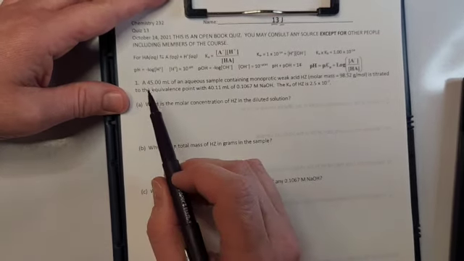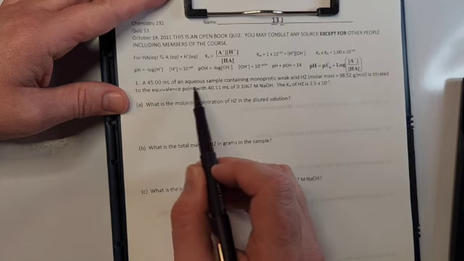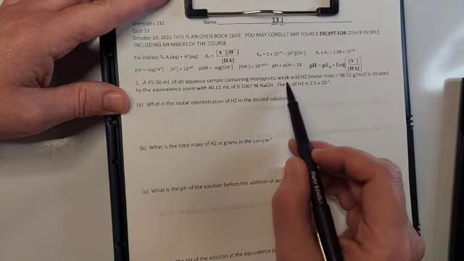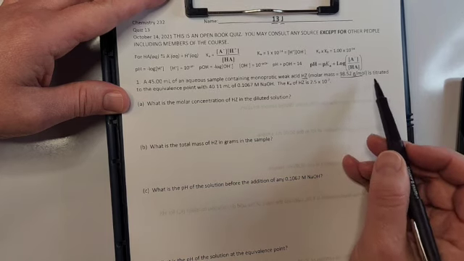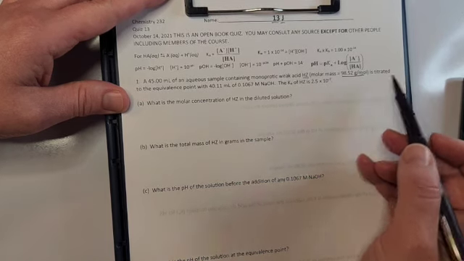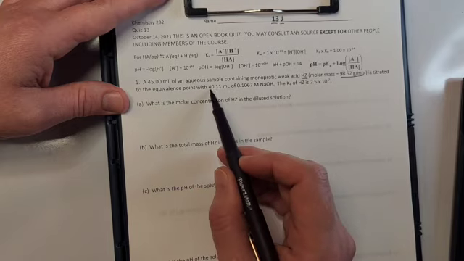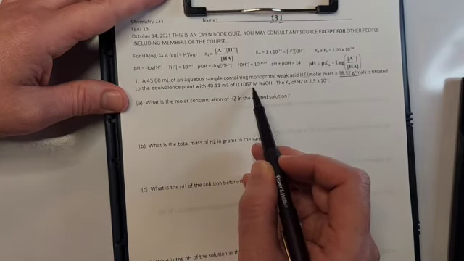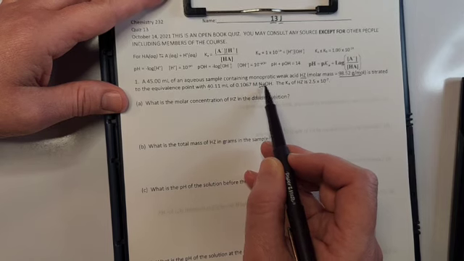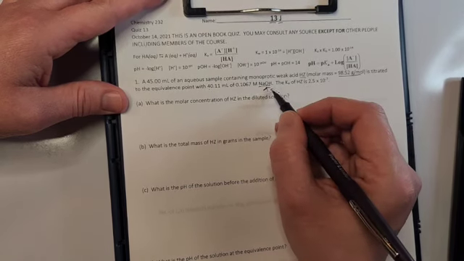We have got a 45 milliliter aqueous sample of a monoprotic weak acid. And it's got our molar mass here, so we're going to do something with that at some point. It's titrated to the equivalence point with 40.11 milliliters of 0.1067 molar sodium hydroxide. So this is a strong base.